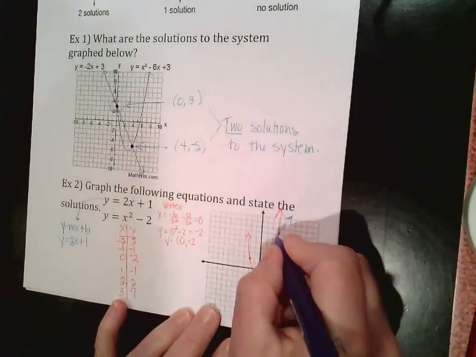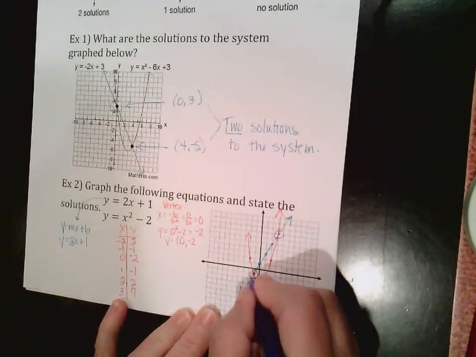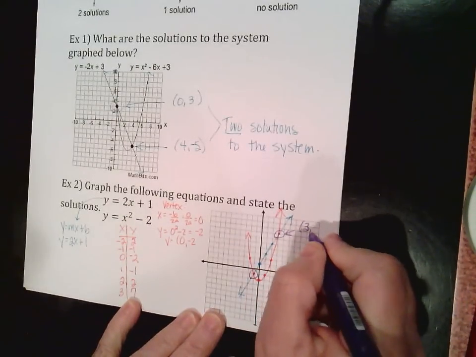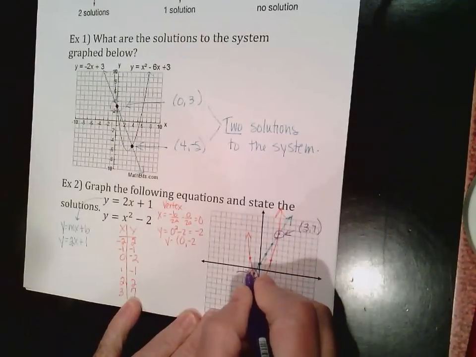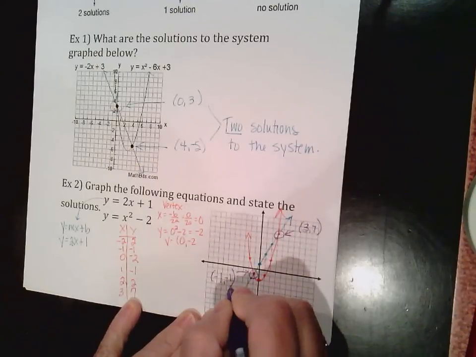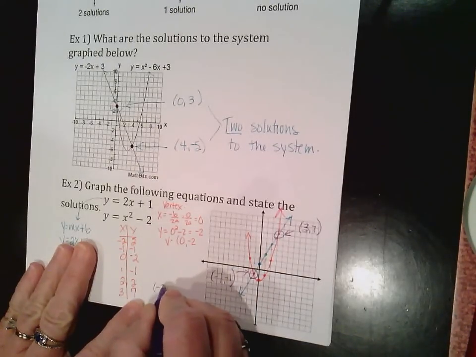So these 2 points, this one and this one, are the solutions to the system. This one is at positive 3, 7. This one is at negative 1, negative 1. So my solutions are positive 3, 7.